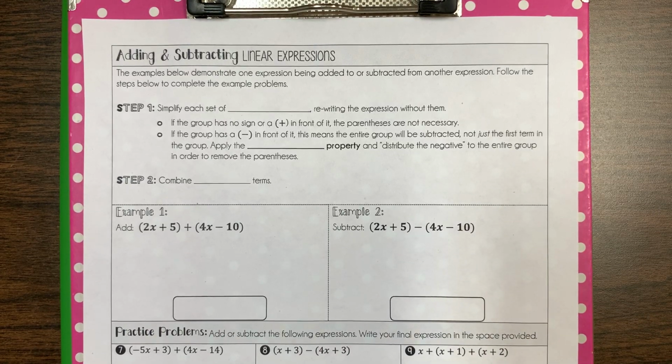Today we're going to talk about adding and subtracting linear expressions. When we finish with these notes, you need to make sure that you glue them into your strategies section.